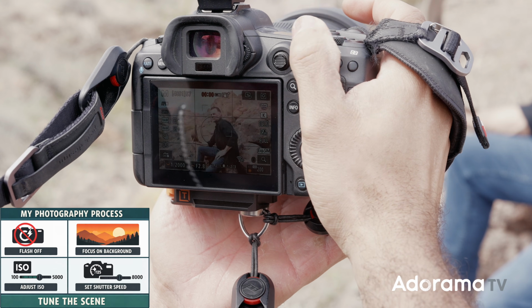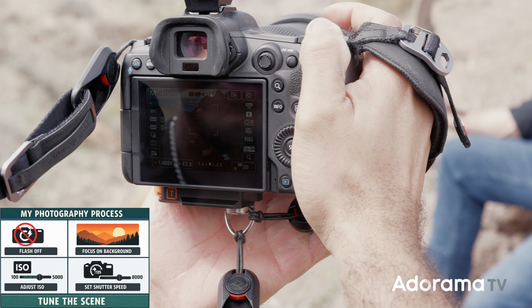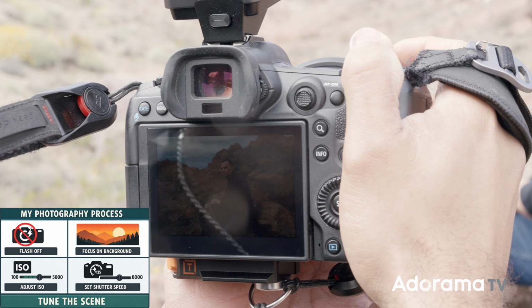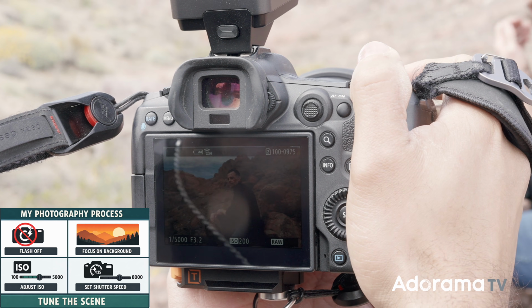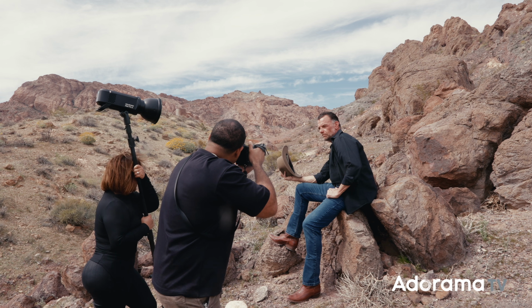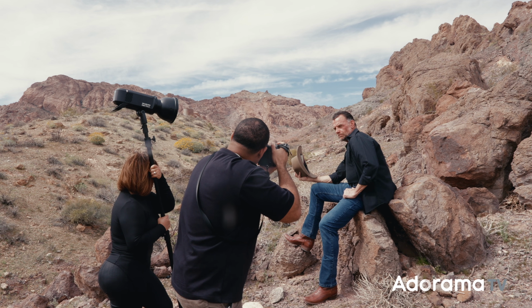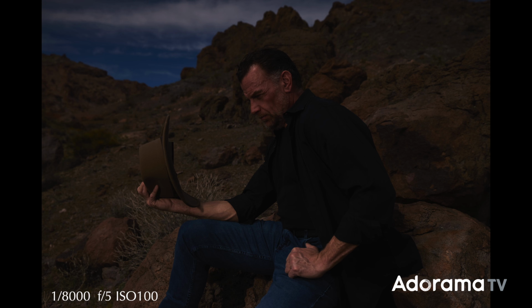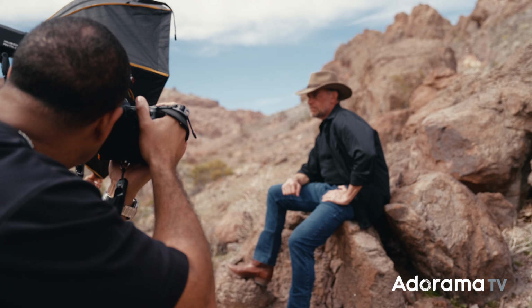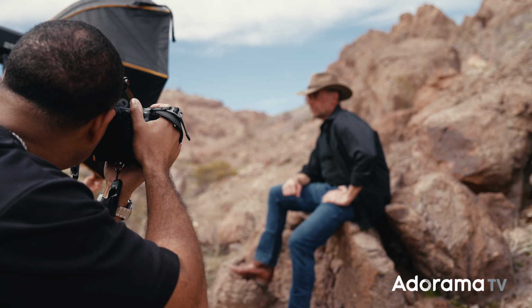I always start with my flash turned off. At this point, I'm only focused on the background. I adjust my ISO and shutter speed until the scene looks the way I want. If I want something darker and more dramatic, I lower my ISO or increase my shutter speed. If I want it brighter and more natural, I do the opposite. This step matters because the background sets the mood of your image. So I lock this in first.